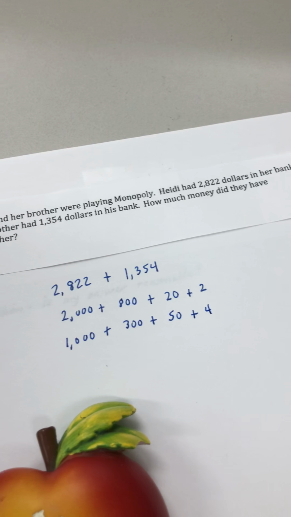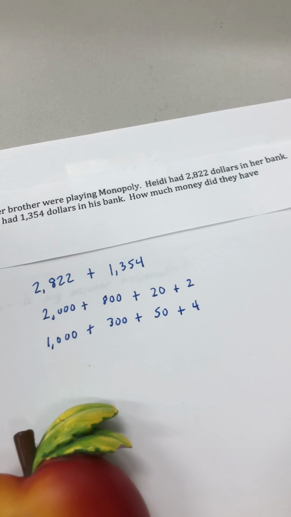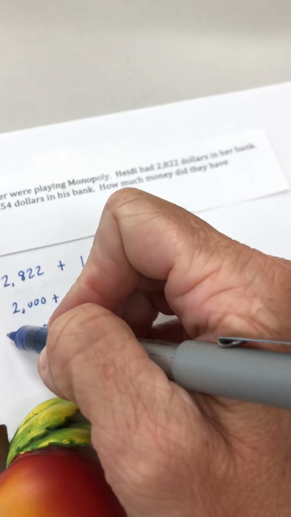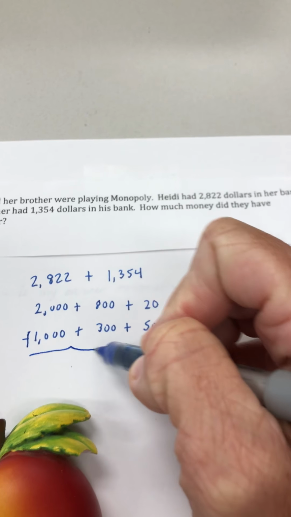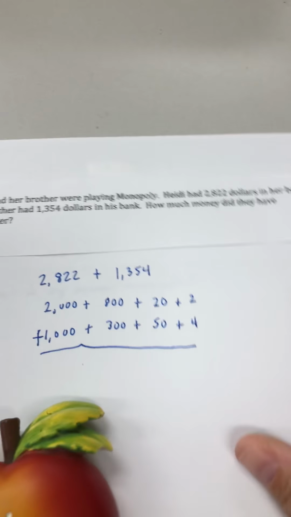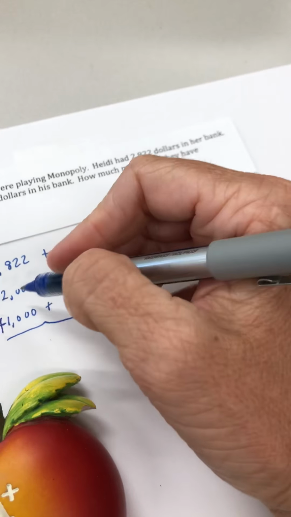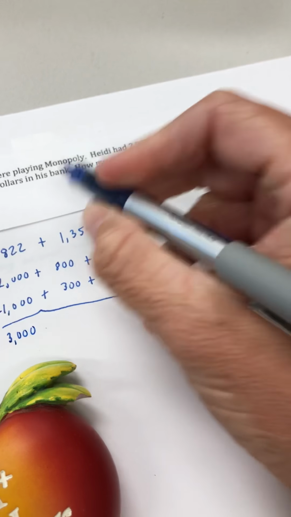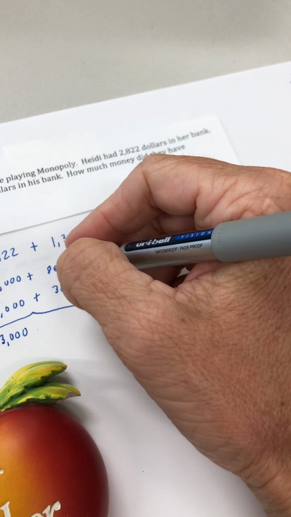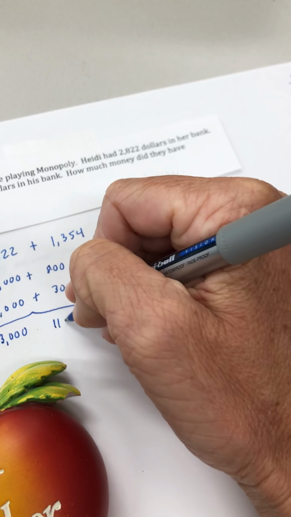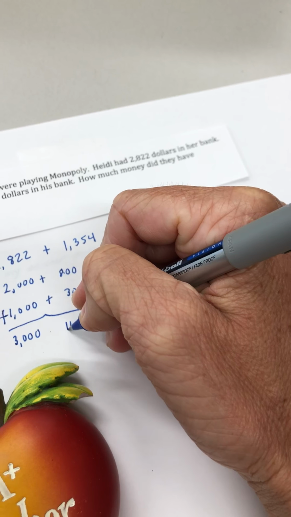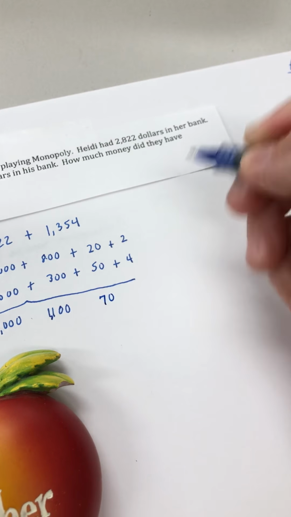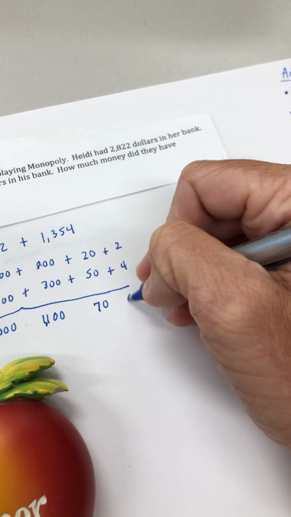So if I ask students to add these together, the logical thing is to combine things that are alike. So I'd add my thousands together, I'd add my hundreds together, and my tens and my ones. Looking at these, if I added my thousands together, 2,000 plus 1,000, that's easy to do, that's 3,000. 800 plus 300, this gets a little bit trickier, but if I can do 8 plus 3 is 11, I can think of that as 1,100. 50 plus 20, 70, and 4 plus 2 is 6.